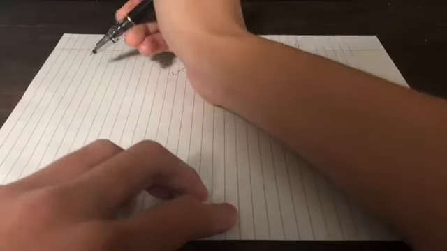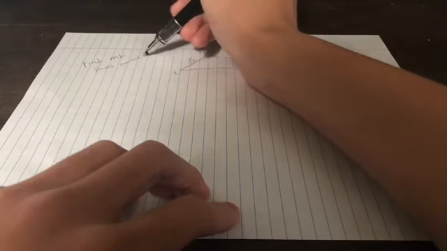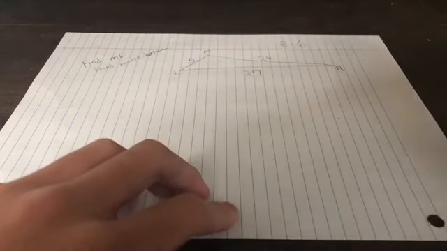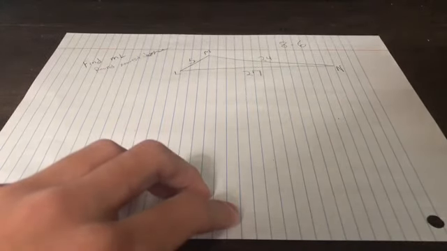So the question states, find the measure of L, round to the nearest degree. Okay, so the first thing you can do is identify whether you can use the law of cosines or the law of sines.